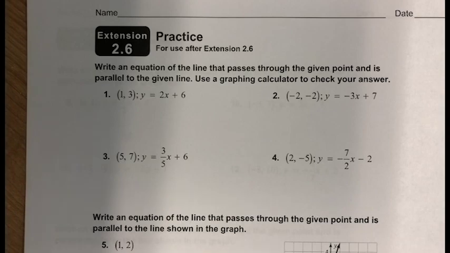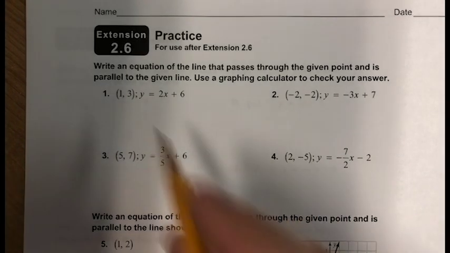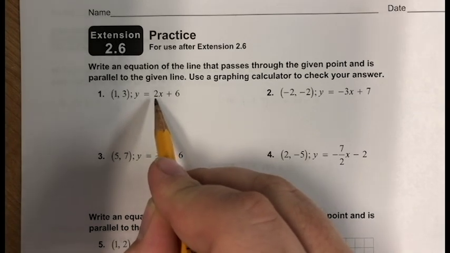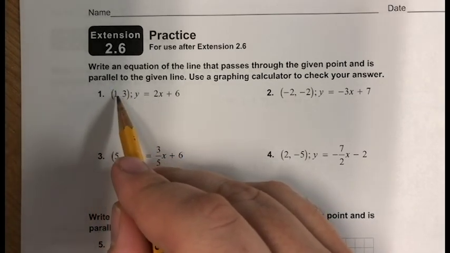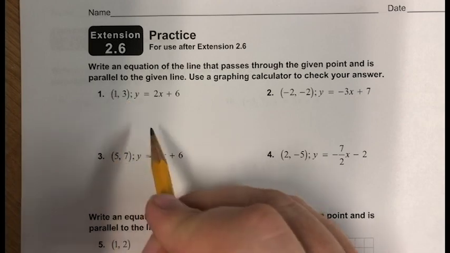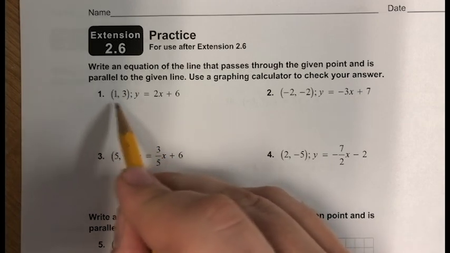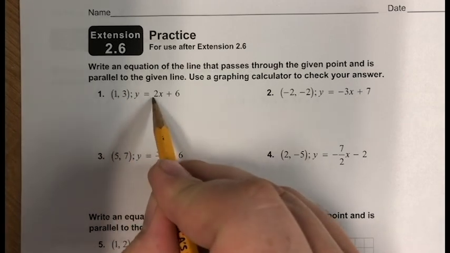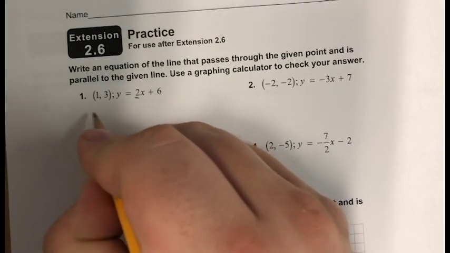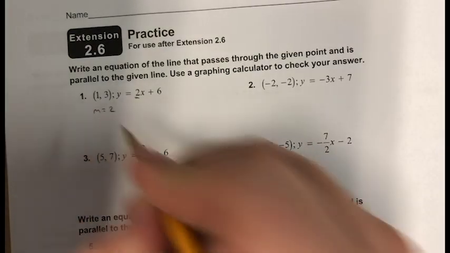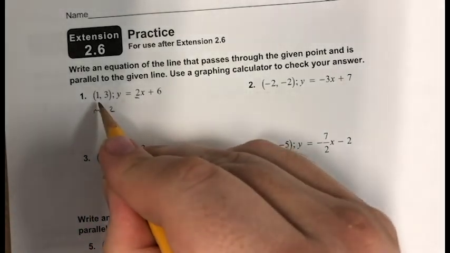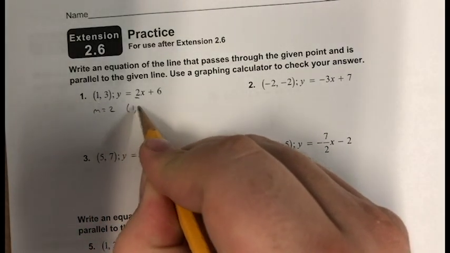All right, so how do we do that? Well, first off, let's look at it. We know what parallel means. Parallel means it has the same slope. So whatever the line is going to go through (1, 3), it has the same slope of 2. So that's easy. We know that the slope is going to be 2. We also know what our point is. We have a point of 1 and 3.